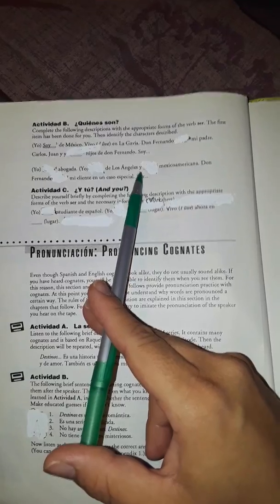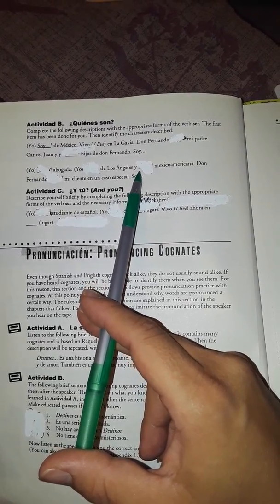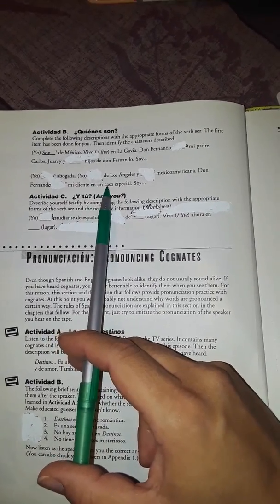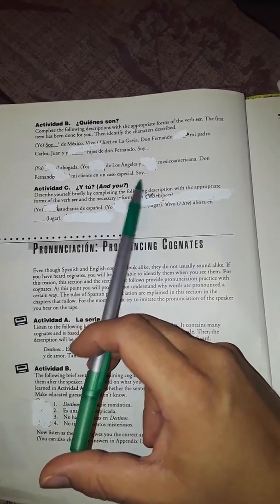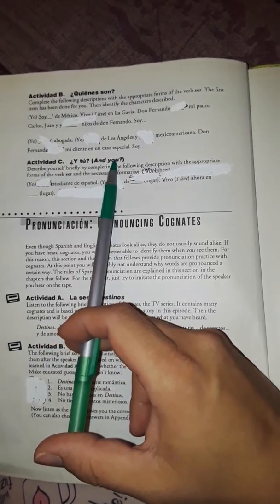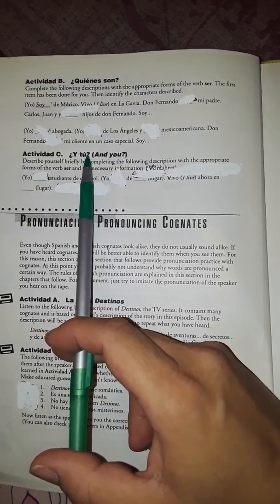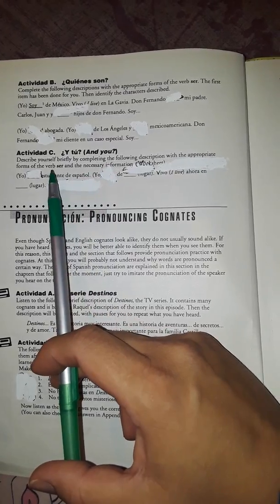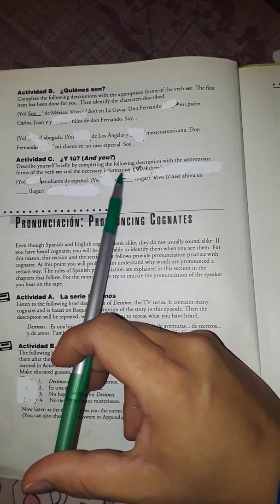Yo blank abogada. Yo blank de Los Ángeles y blank México Americana. Don Fernando blank mi cliente es un caso especial. Soy. Okay. So actividad C, y tú, and you. Actividad C is y tú and you. You're asking a question to describe yourself briefly by completing the following description with the appropriate forms of the verb ser and the necessary information. So it says yo blank estudiante de español.